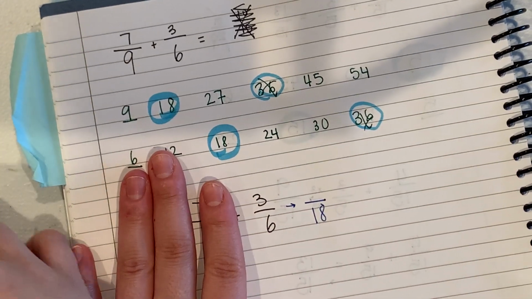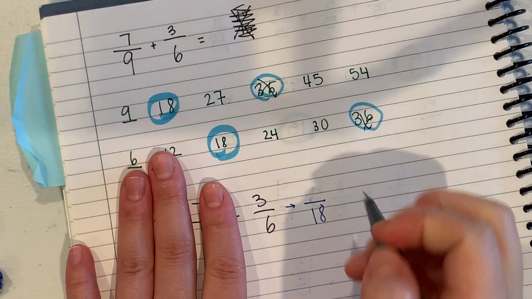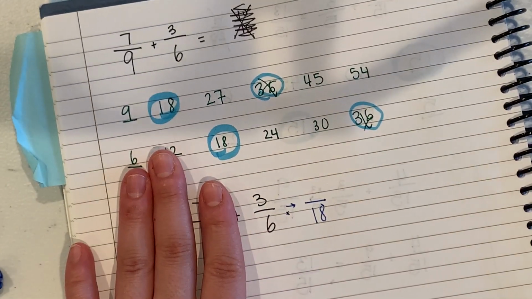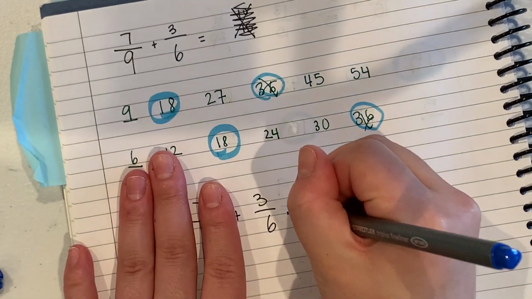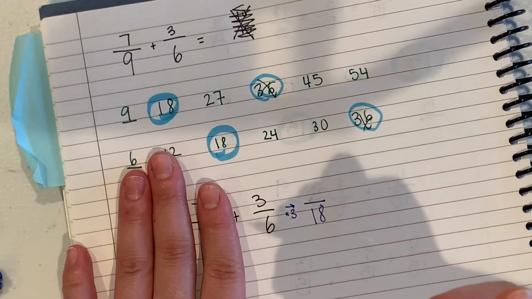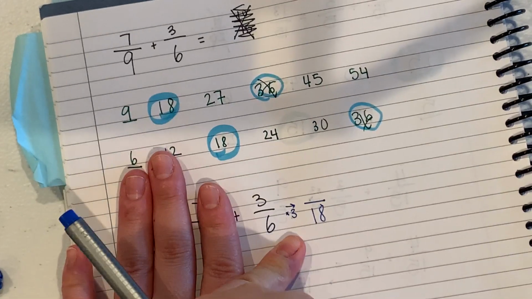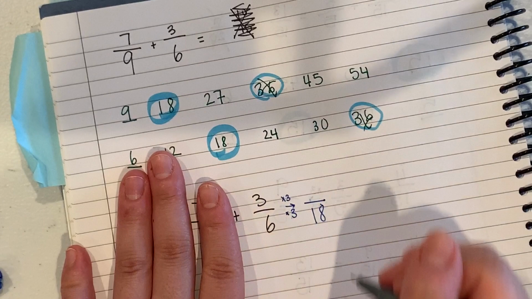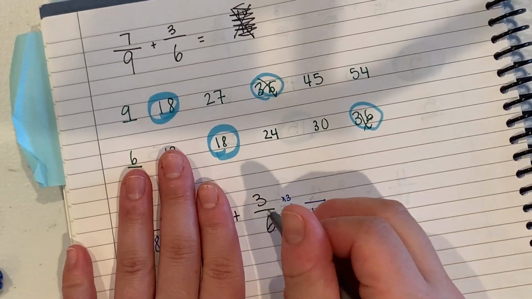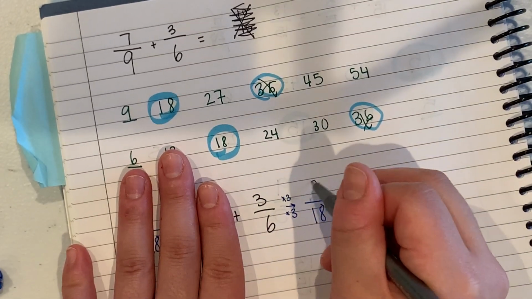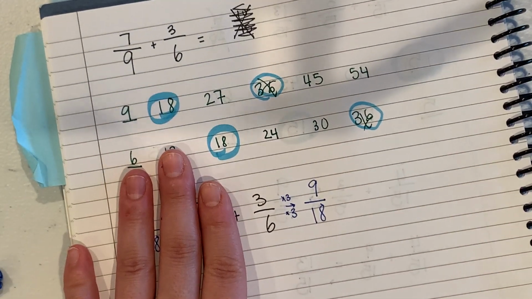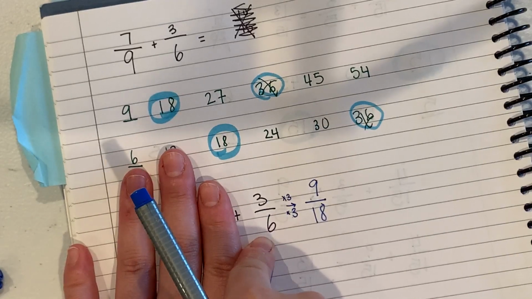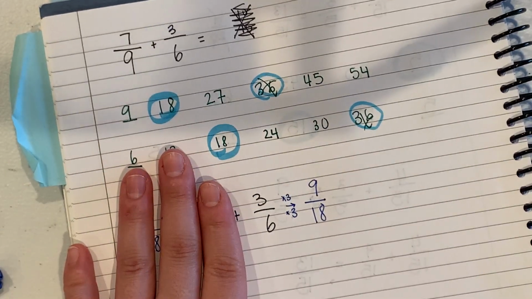I need to solve this, and one method we know is 6 times something is 18. 6 times 3 is 18. What I multiply to my denominator, I have to do to my numerator. What I do to the bottom, I do to the top. So now when I multiply 3 times 3, that equals 9. So I just made an equivalent fraction here. 3/6 is equal to 9/18.